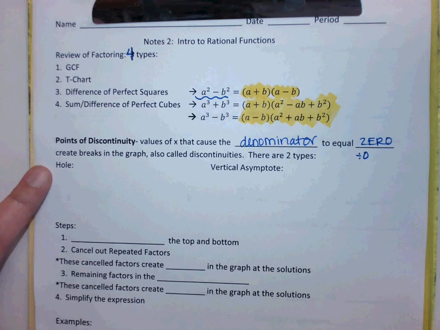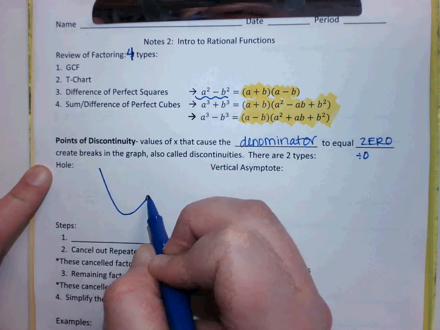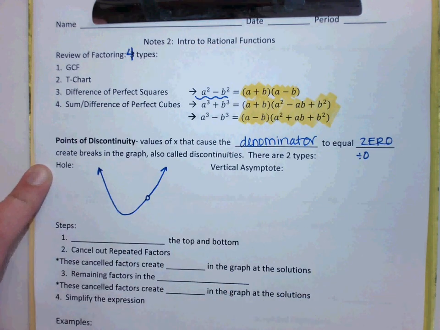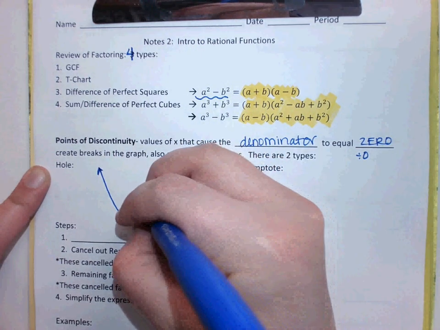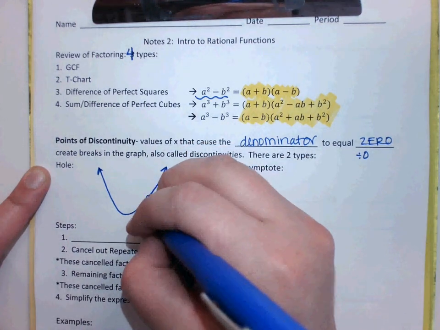The first one is a hole. So let's say you have a quadratic graph, and you just have a single point, and basically that one point gives you an error. That is a hole.